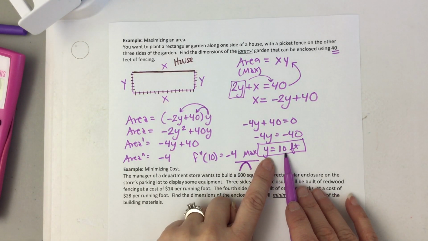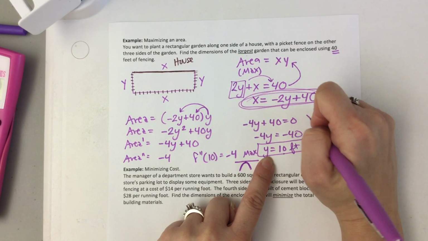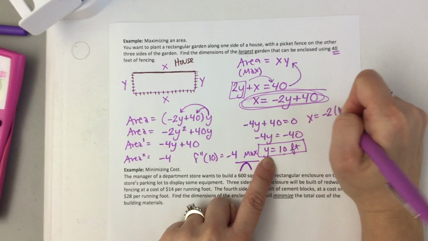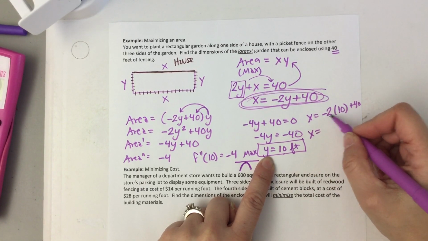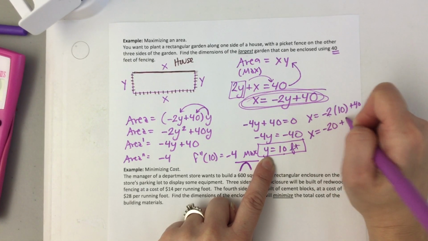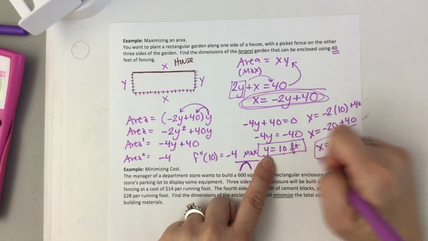So we do have a maximum when y equals 10 feet. In order to figure out what x is, I go to the equation that says x equals negative 2 times y plus 40. So x equals negative 2 times 10, which is negative 20, plus 40. Negative 20 plus 40 is 20 feet.